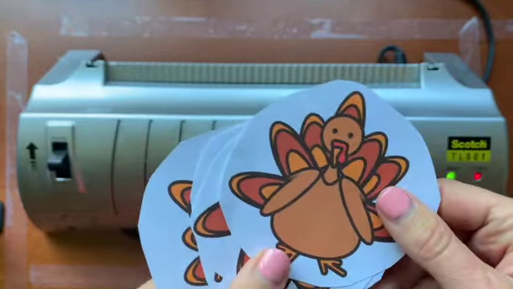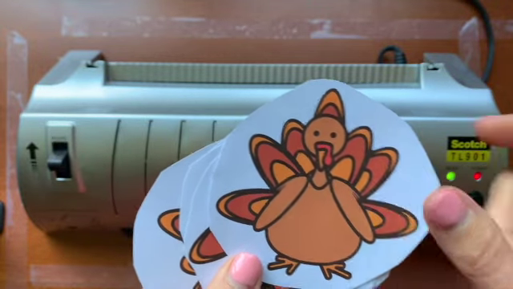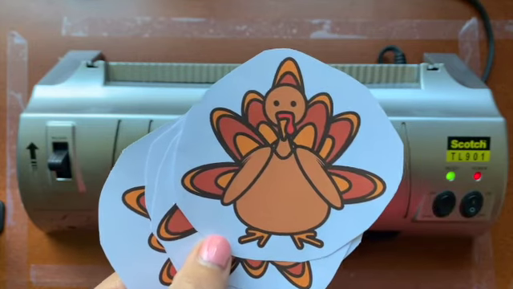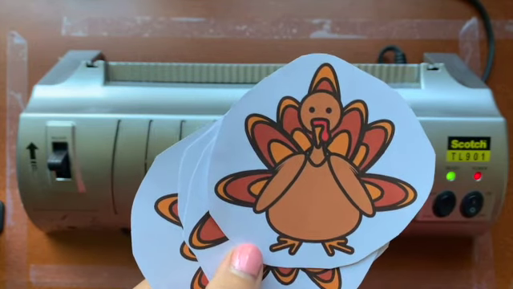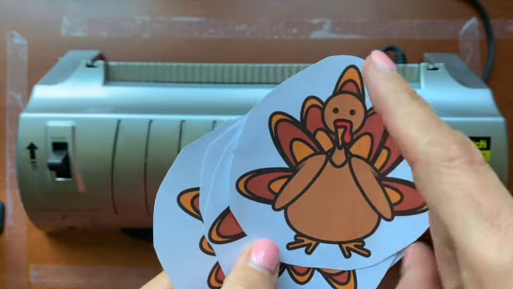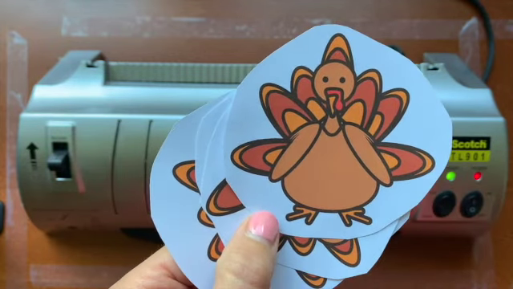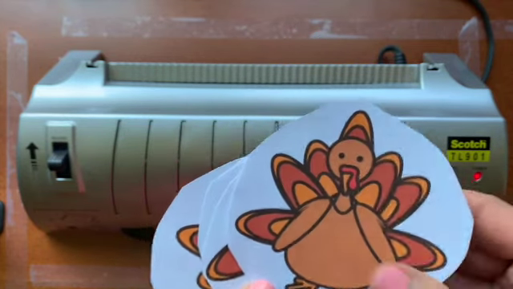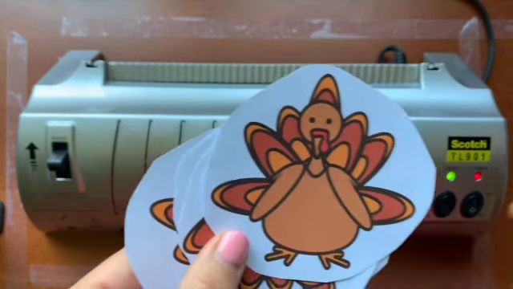Now I have to admit, I kind of took the quick way and I cut just around the outside of them, leaving some white. Depending on the kind of time that you have on your hands, you may want to go through and intricately cut every single piece of white off. That's up to you.